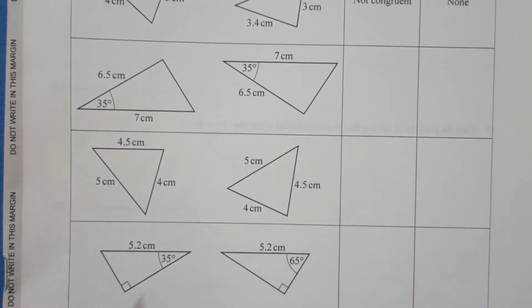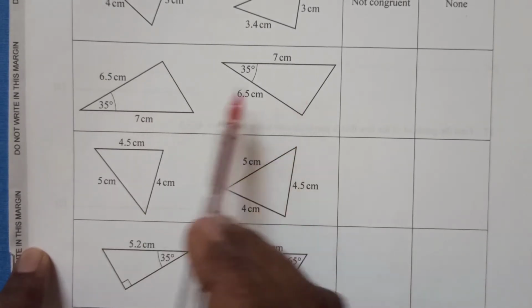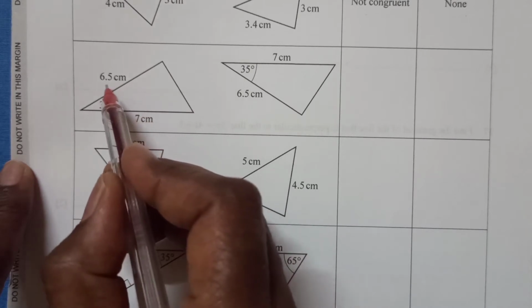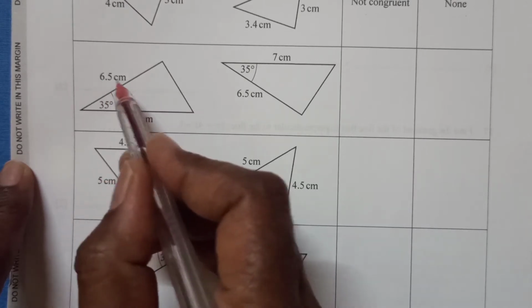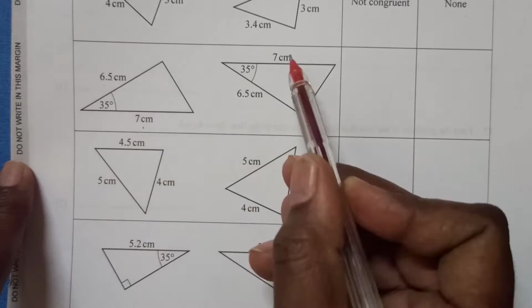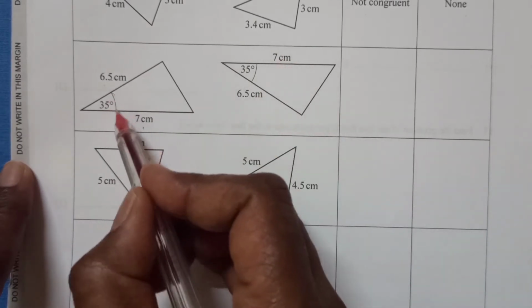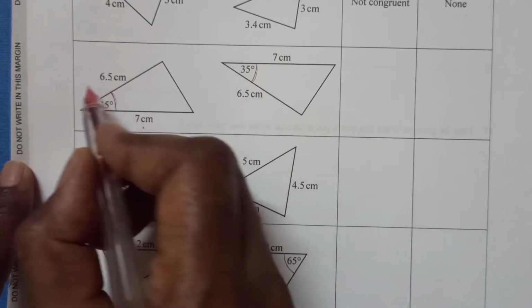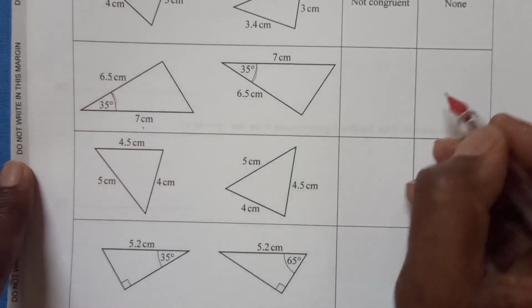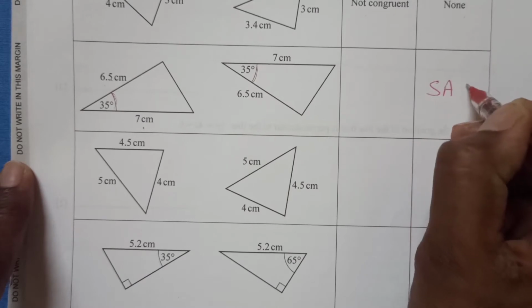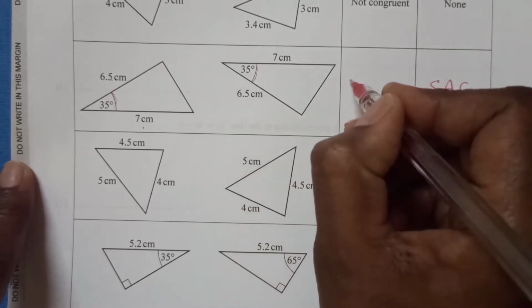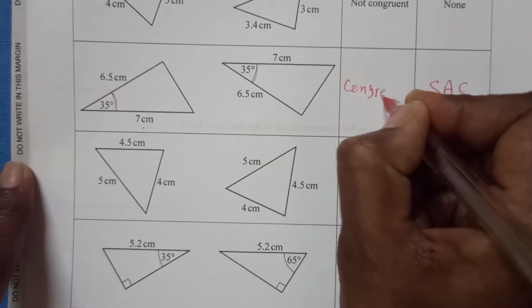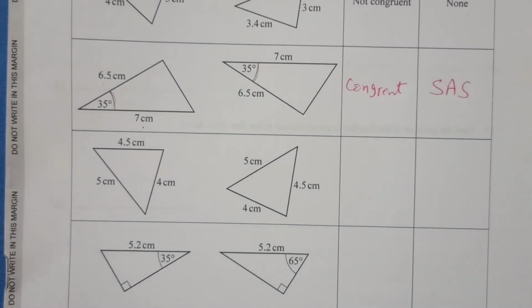So now if we see these two triangles, you can see we have 6.5 here, then in the middle we have 6.5 and 7, and the angle included in that is 35. So that means two sides and one angle are equal. So according to SAS criteria, these two triangles are congruent. So we are just going to write down congruent, right?